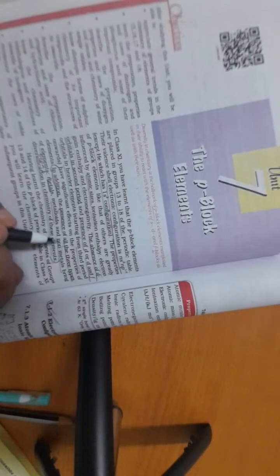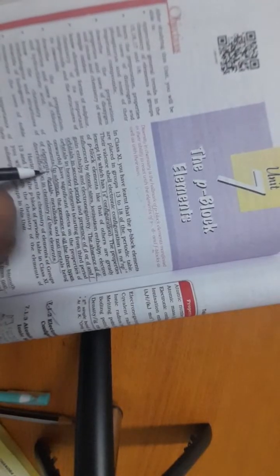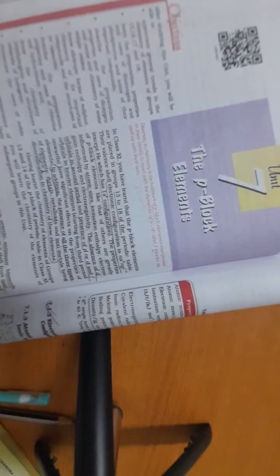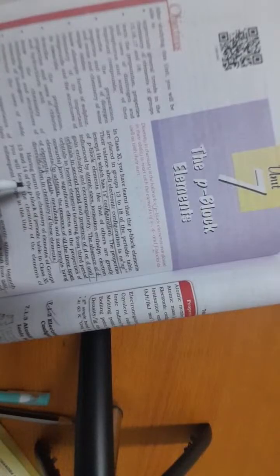In addition, the presence of all three types of elements, metals, metalloids and non-metals, brings diversity in the chemistry of these elements.